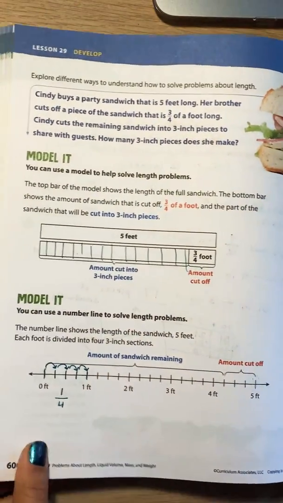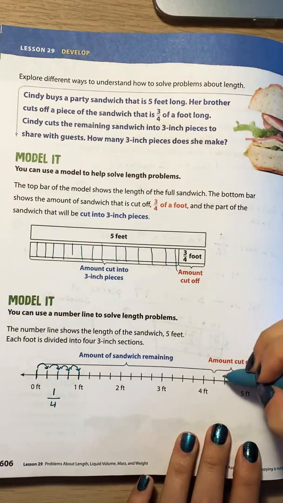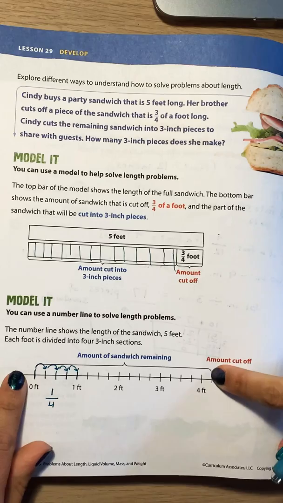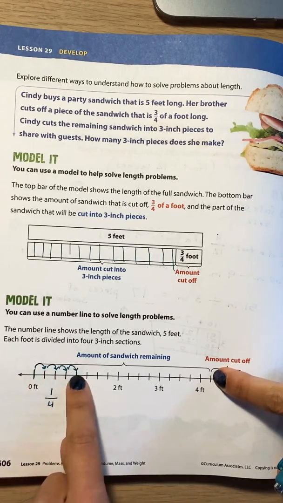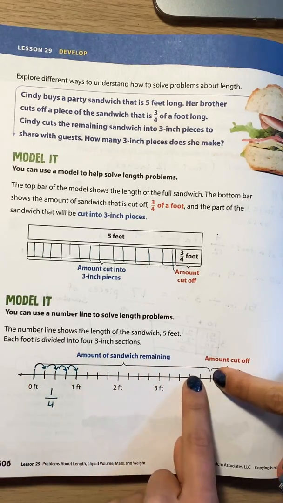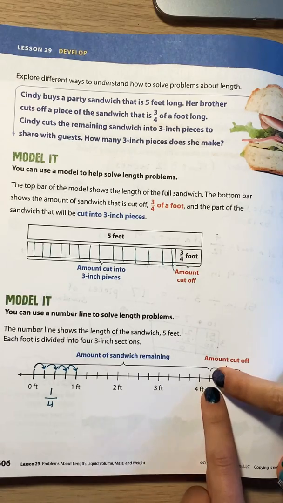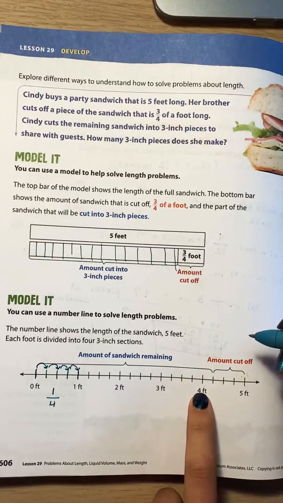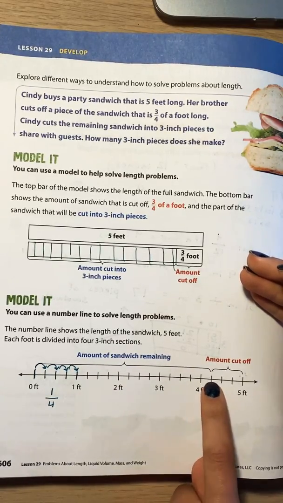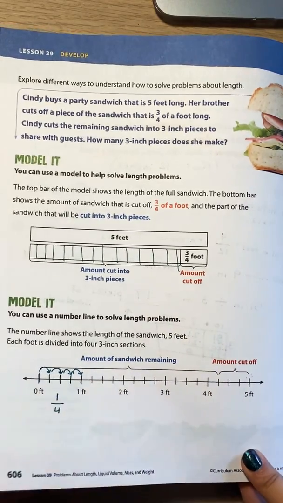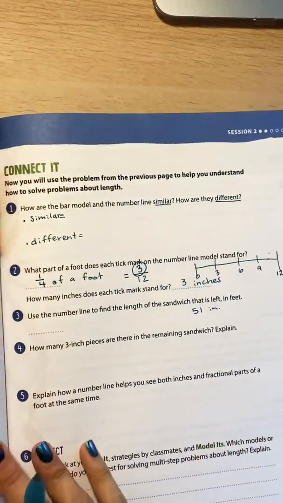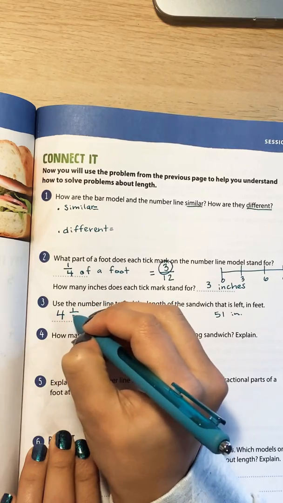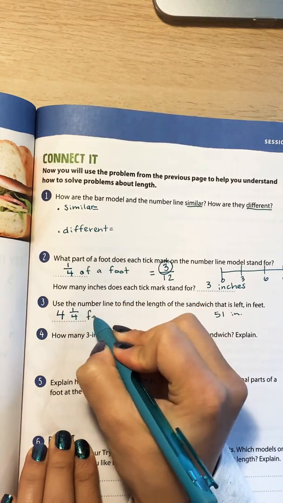So, okay, here's my number line, and this is the amount that's left. I kind of colored all over the 1 foot area, but that's okay. So looking right here, there's 1, 2, 3, 4 feet, plus another 1/4. Remember, each tick mark is going to be 1/4. So it's 4 feet plus that 1/4. So 4 1/4 feet.